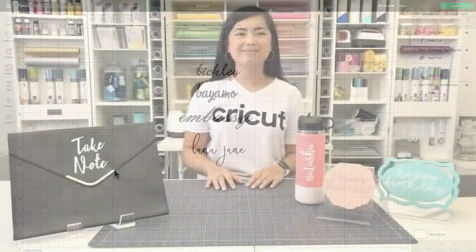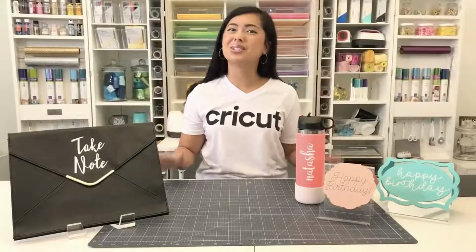We can't wait to see what you make with this cool new Design Space feature.